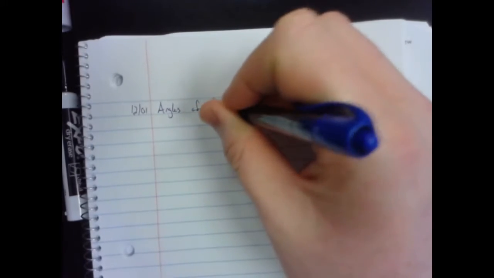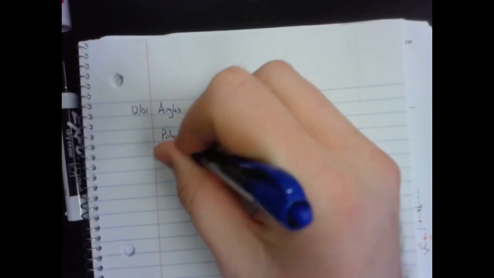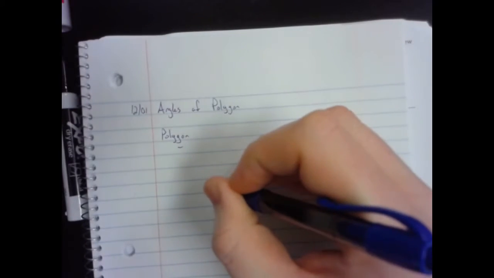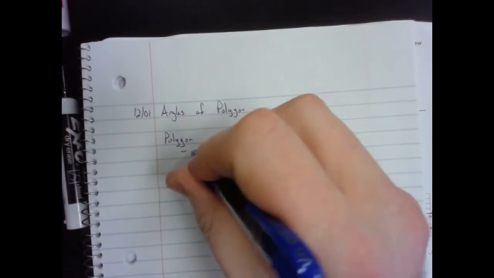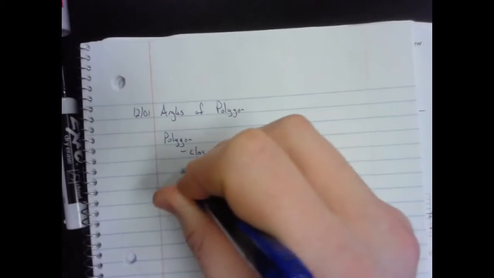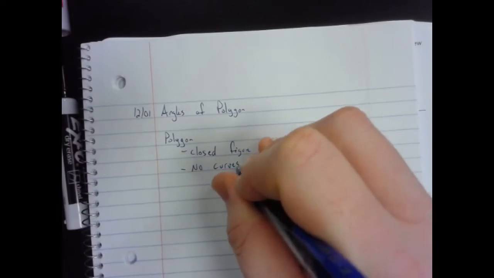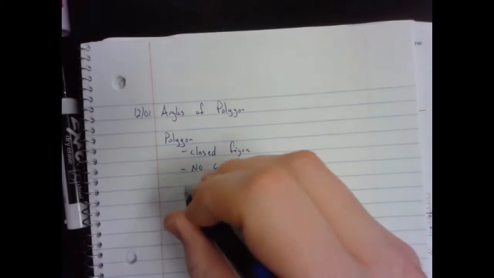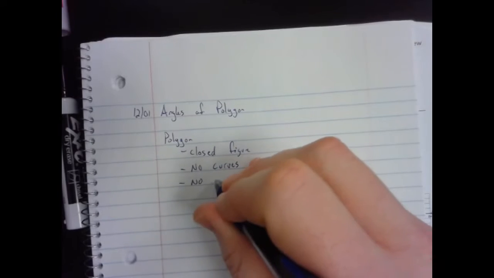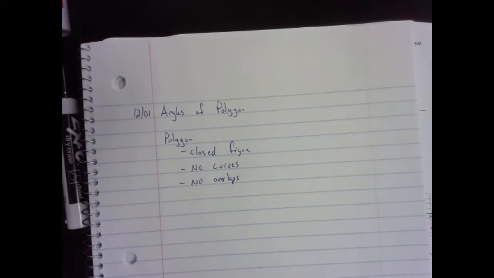All right, so first it helps to know what a polygon is. Well, a polygon has three characteristics that I like to focus on. A polygon is always a closed figure. A polygon has no curved sides, so no curves. All the sides are flat, straight edges. And it has no overlaps, right? They only touch where edges end. So no overlaps.